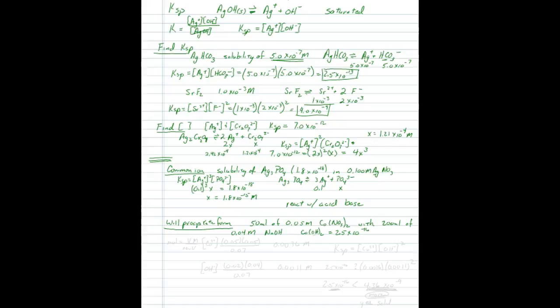Okay? Well, first off, you got to figure out what's the concentration of the cobalt ions, and then you got to figure out the concentration of the hydroxide ions. Concentration is moles per liter, so you got to take the volume in liters times the molarity. To find the concentration after you mix them together, you got to divide by the new volume.